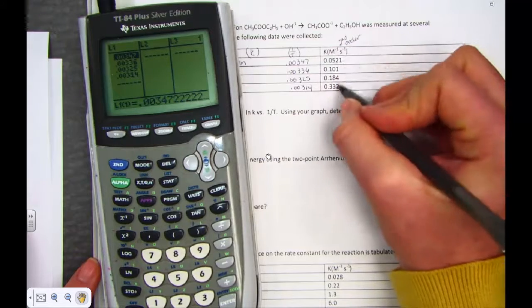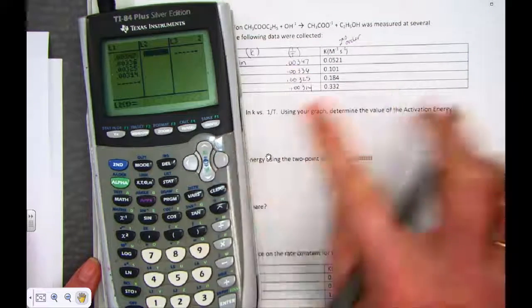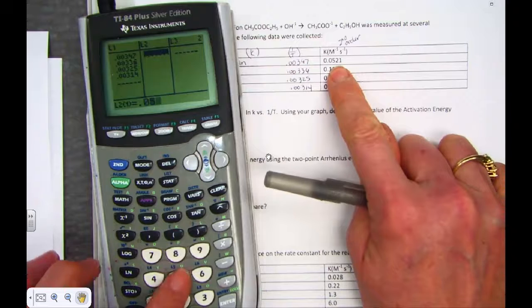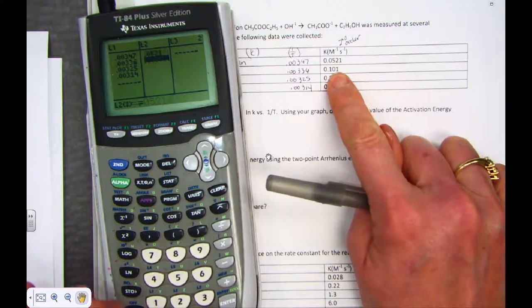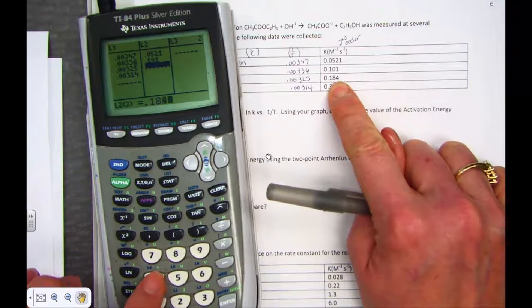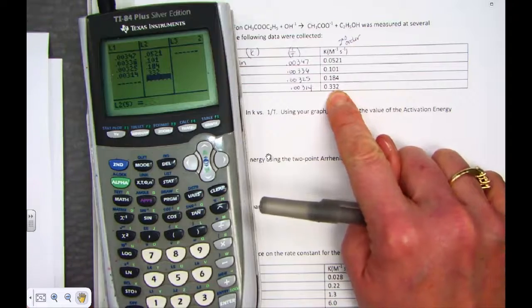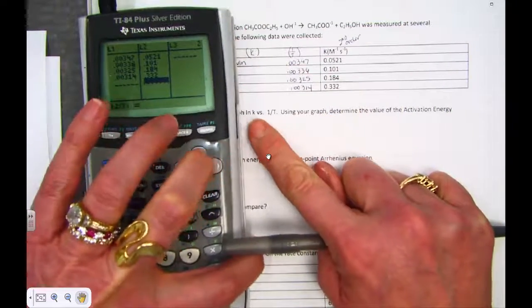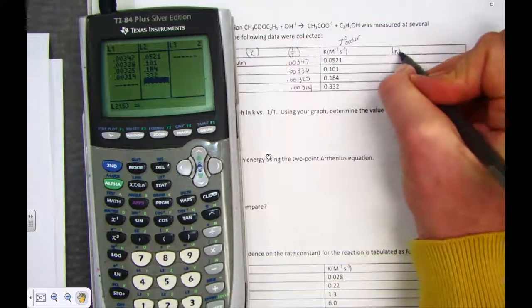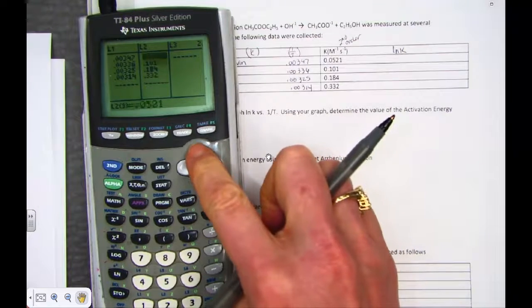List 2, we have K constants given to us. So let's type into list 2 as written the Ks: 0.0521, 0.101, 0.184, 0.332. But I also know that when I plot, I need it to be the natural log of Ks. So make your calculator do that work.